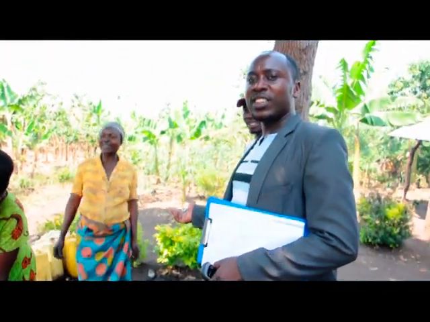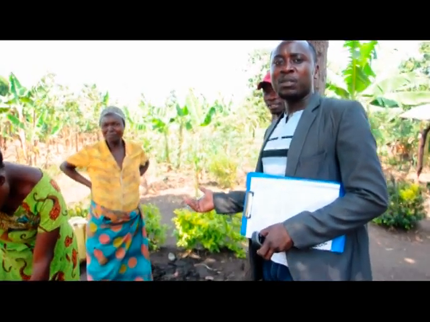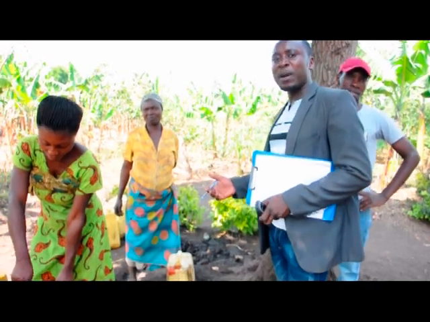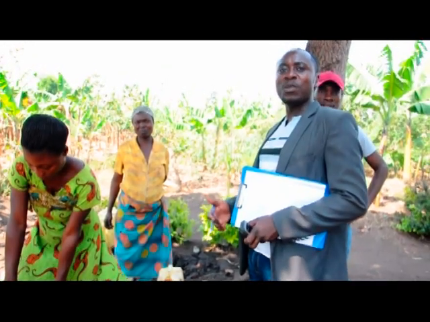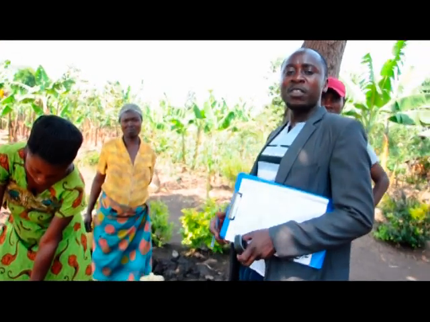She's also appreciating that the water has helped them because they have been walking long distances looking for water. But now they are happy. You can see she's pregnant, but she's saying at least she's getting water near. She would be suffering even with pregnancy, getting water a long way distance to the street.